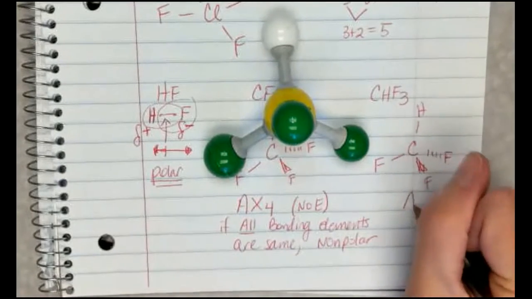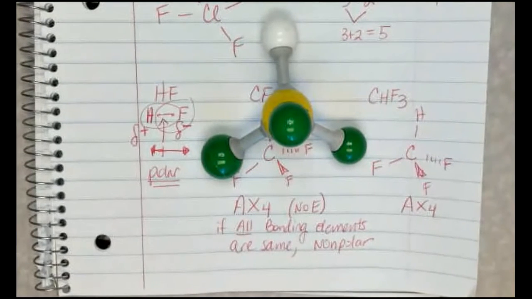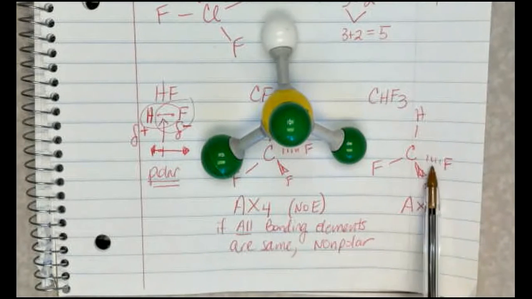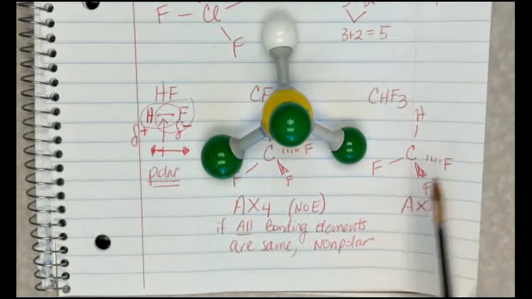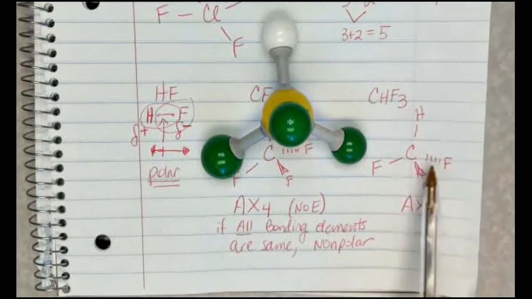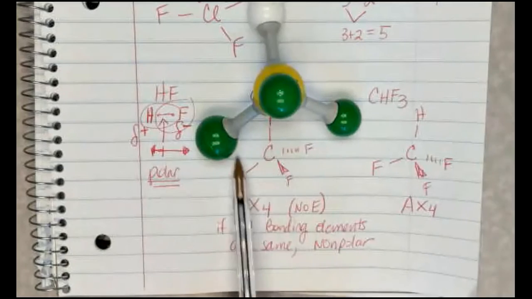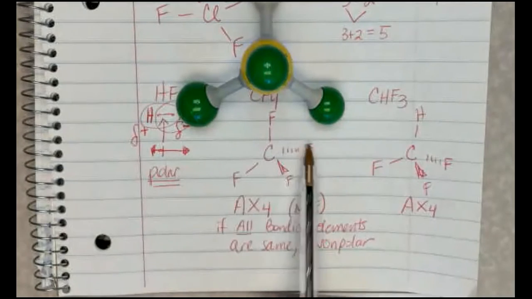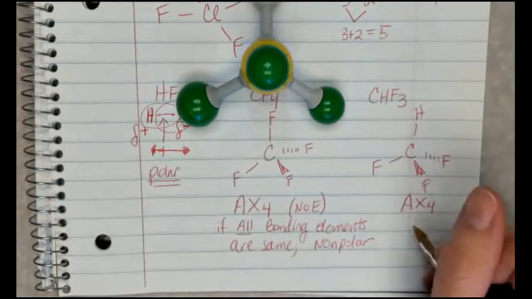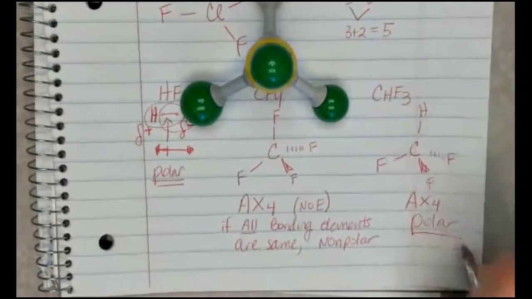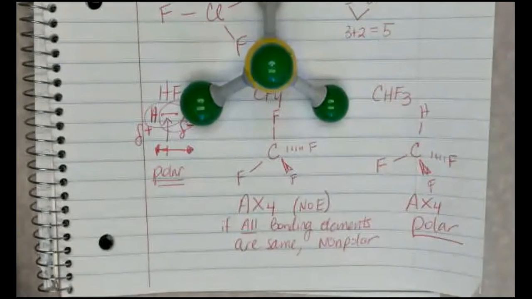We still have an AX4 geometry, right? We still have no lone pairs on the center carbon. We still have a tetrahedral shape, but all of those bonding elements in this case are not the same. So you're not going to have the same pull down and out, down and out, down and out, and up like we did with the CF4 to make a completely nonpolar molecule. So this one here is going to be polar because we swapped one of the fluorines for a hydrogen.